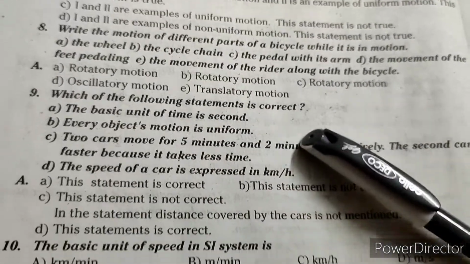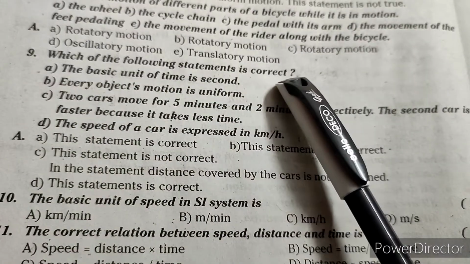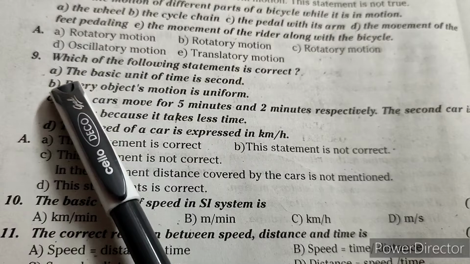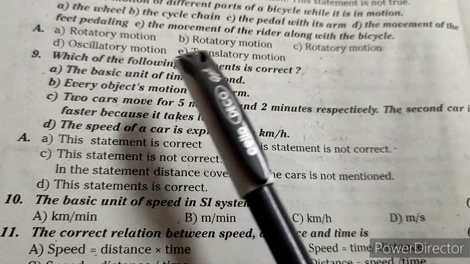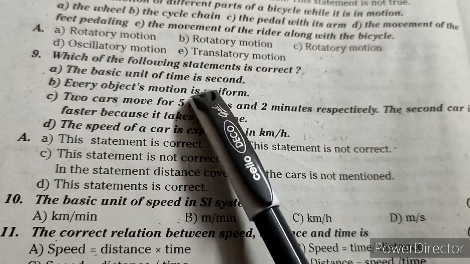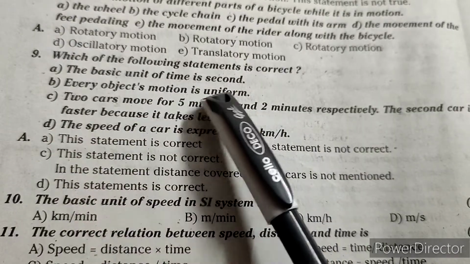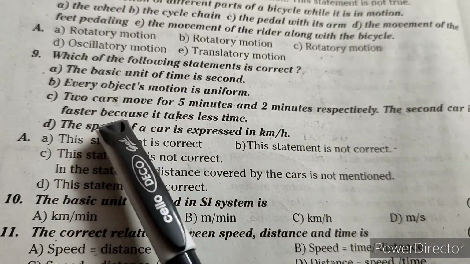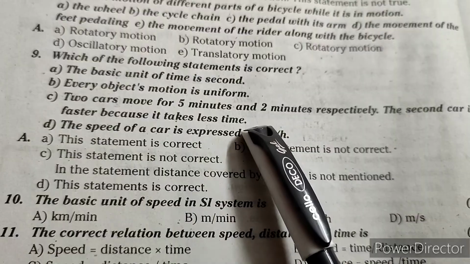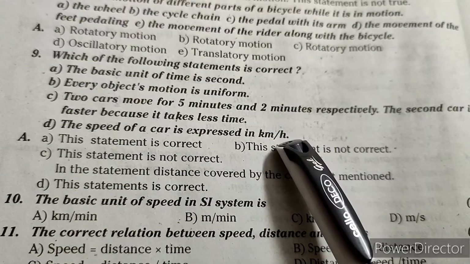Okay. Next, 9th one. Which of the following statements is correct? A. The basic unit of time is second. B. Every object's motion is uniform. C. 2 cars move for 5 minutes and 2 minutes respectively. The second car is faster because it takes less time. D. The speed of the car is expressed in kilometers per hour.